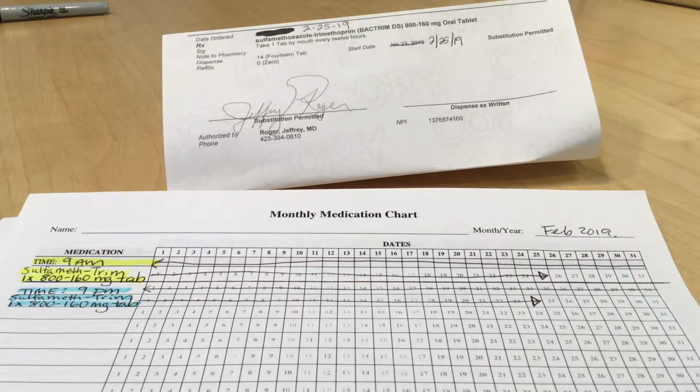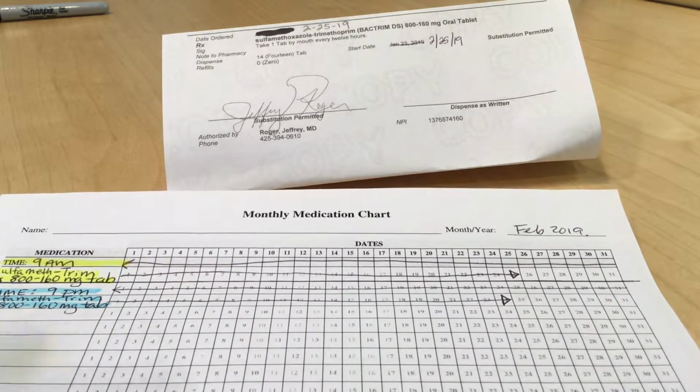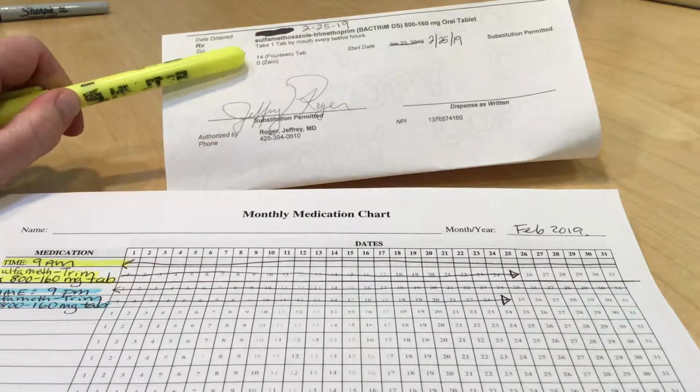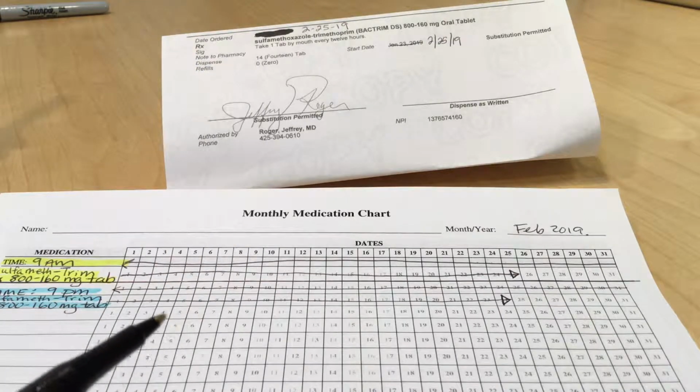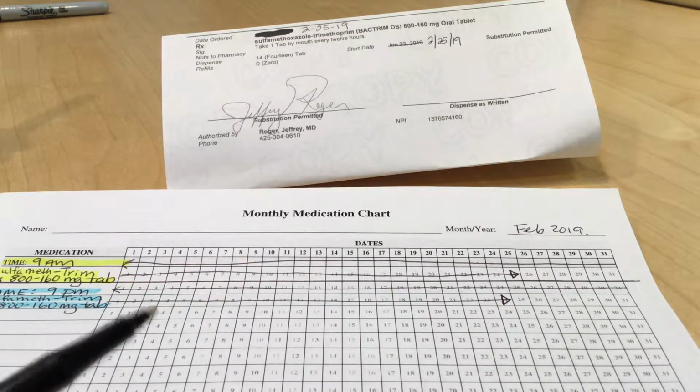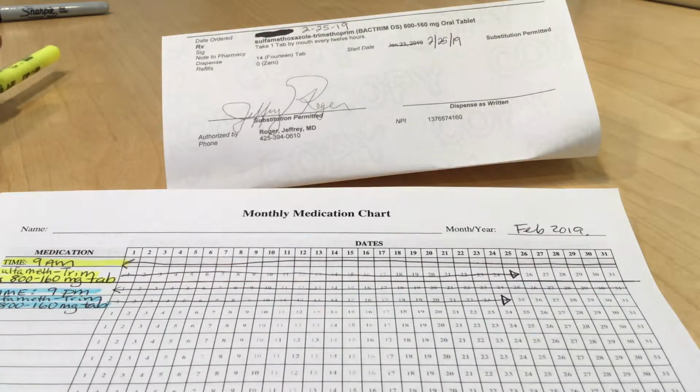Now, the next thing to note is that it's an antibiotic and they are dispensing 14 tablets. Since it's every 12 hours, that's twice a day, so we're going to be giving this for 7 days. In the month of February, we only have 28 days.